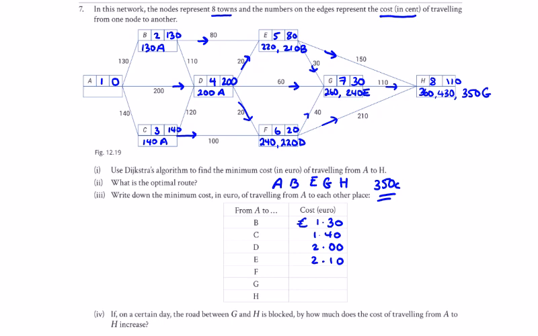From A to F, well, we had a 220 down here, didn't we? A to F, 220. And then from A to G, we had a 240 to get from A to G. And to get from A to H is 350.